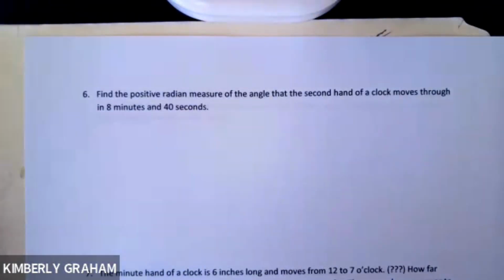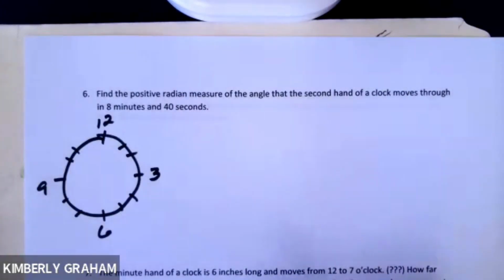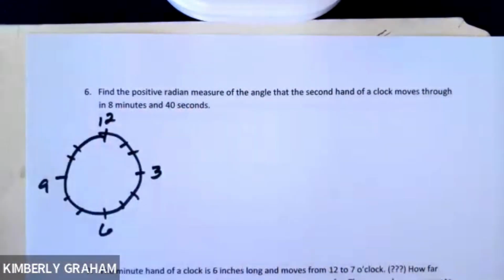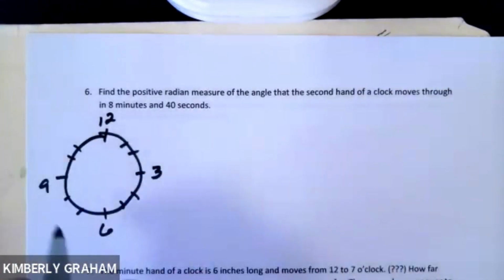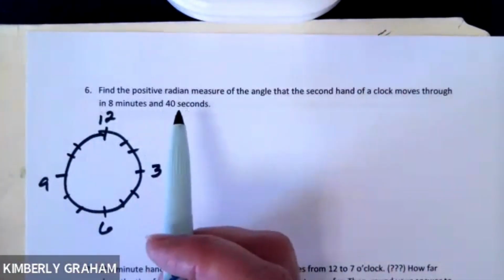Problem 6, find the positive radian measure of the angle that the second hand of a clock moves through in 8 minutes and 40 seconds. And there's more than one way to do this problem. The way that I want to do this problem is I'm going to break this up into these 8 minutes and then 40 seconds and find each of those radian measures separately and then add them together. Right? I'm looking at how many times the second hand goes around in 8 minutes and 40 seconds.